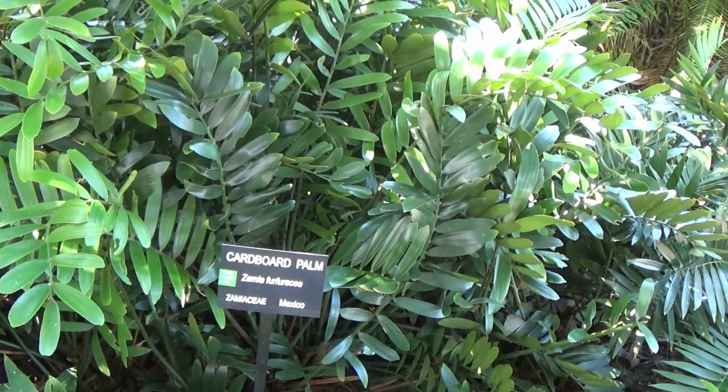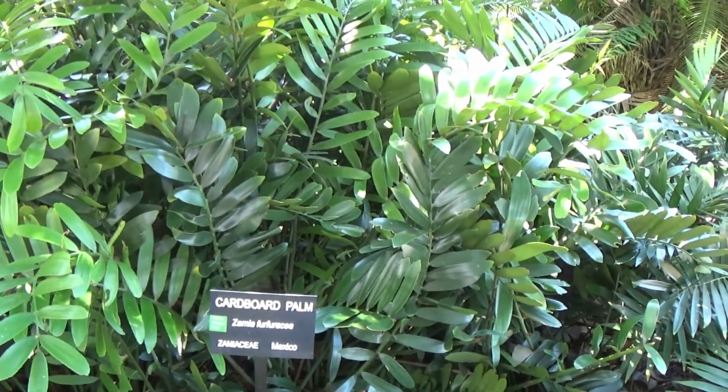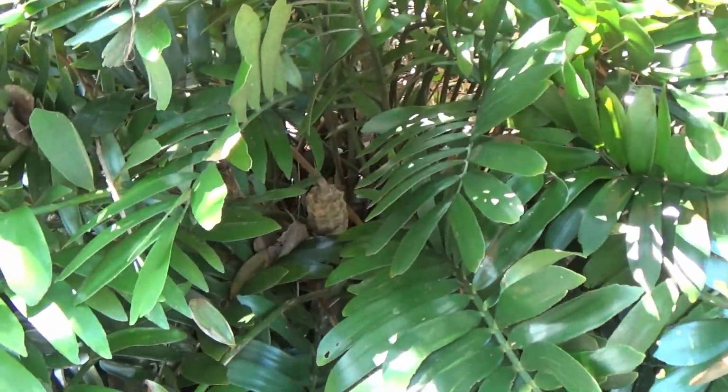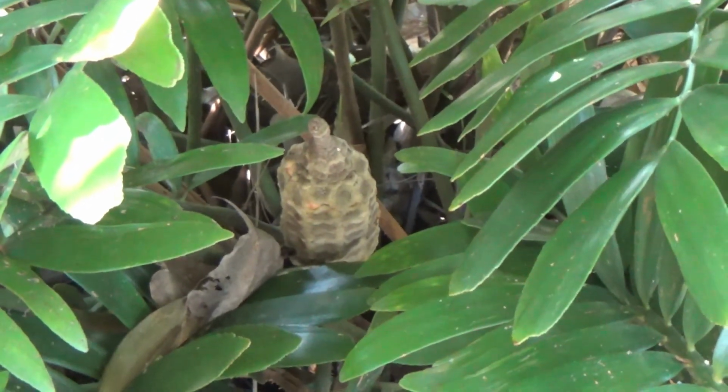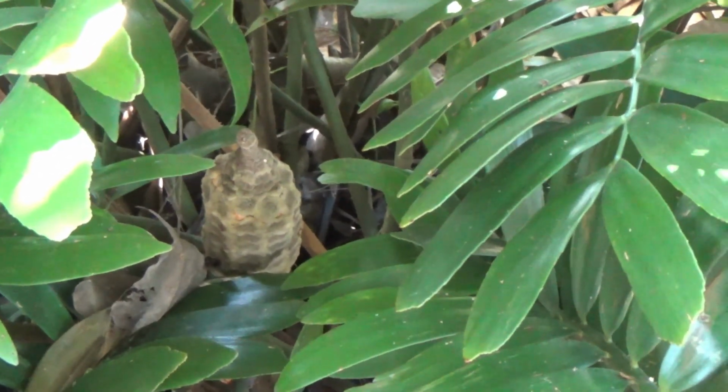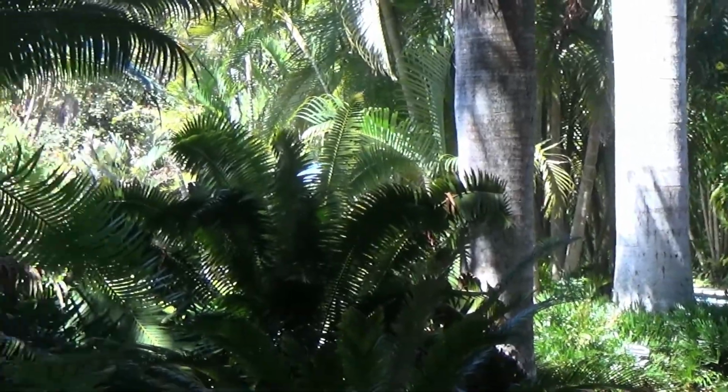Cardboard palms, just like the sago palms, are not palms. They get big cone-like structures. You can see one in there. That's one of the female cones from a cardboard palm. These are cycads, division Cycadophyta. We have cardboard palm, the queen and the king sago palms, all of those are cycads.